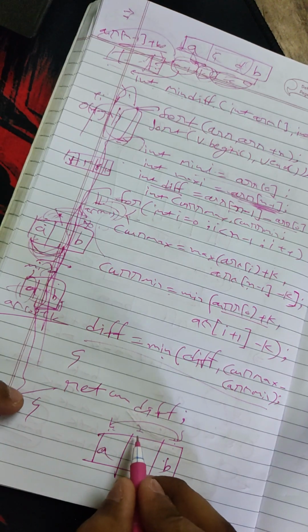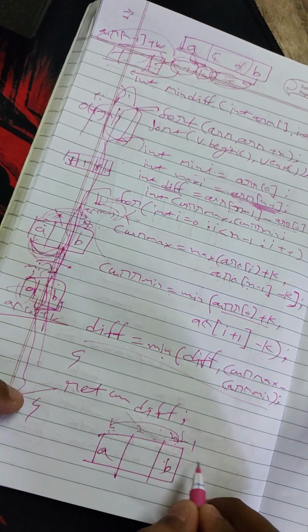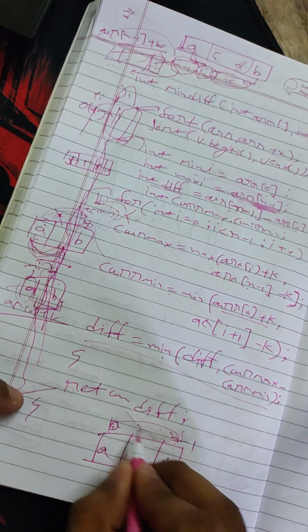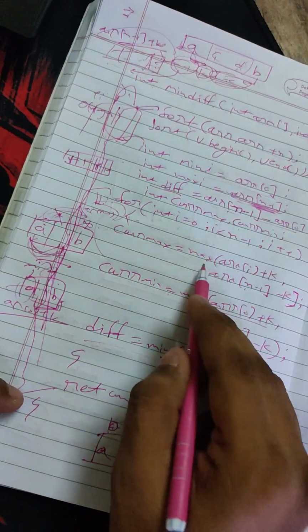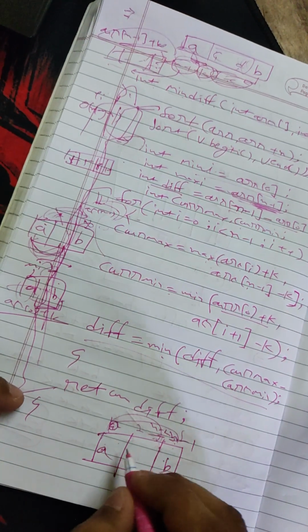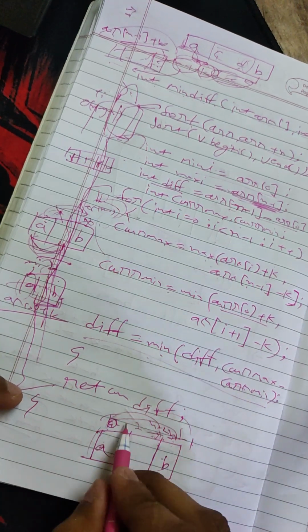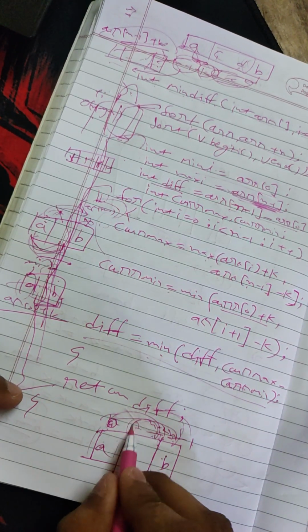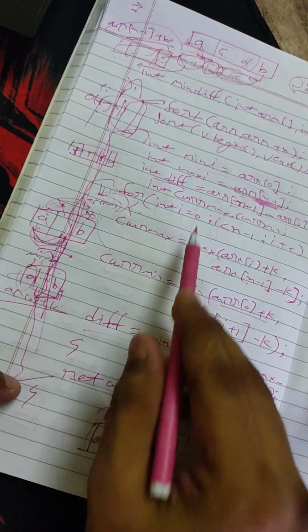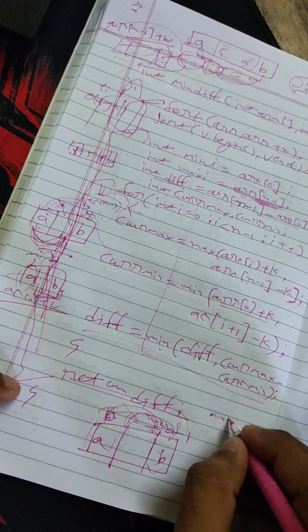Then we iterate the loop from 0 to n minus 2. We find the maximum and the minimum, then find the difference, and return it. By doing this, you have solved the question, minimize the heights.